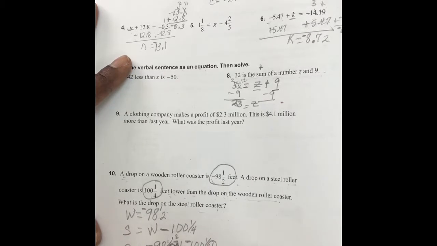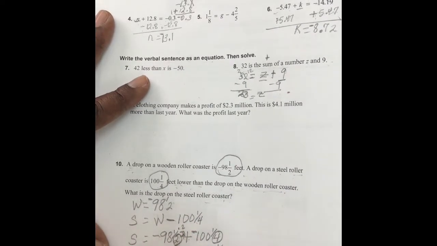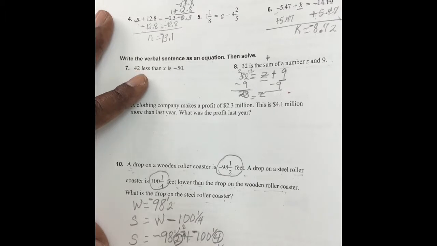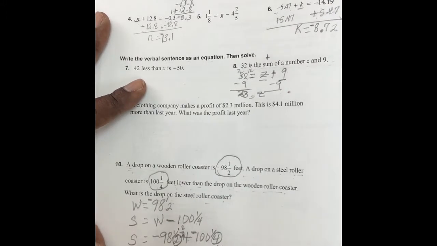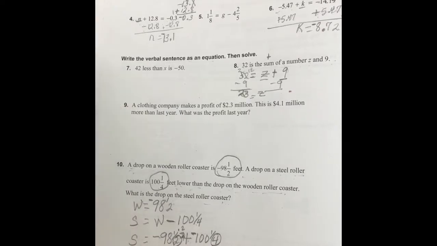Add together, S is equal to whole numbers. Negative 98 plus a negative 101 will be a negative 199, and then 2/4 plus 1/4 will be 3/4. Okay, and so therefore negative 199 and 3/4 feet. And so therefore that's the drop on a steel roller coaster.